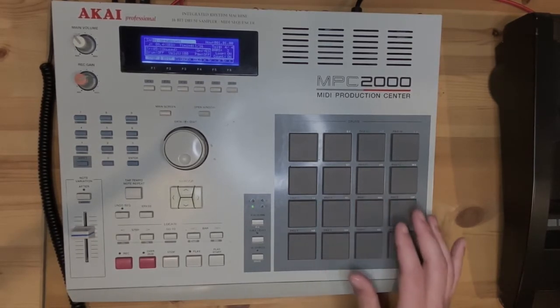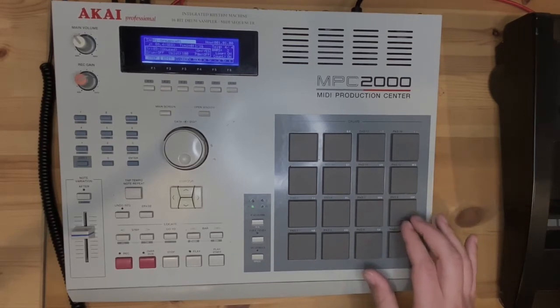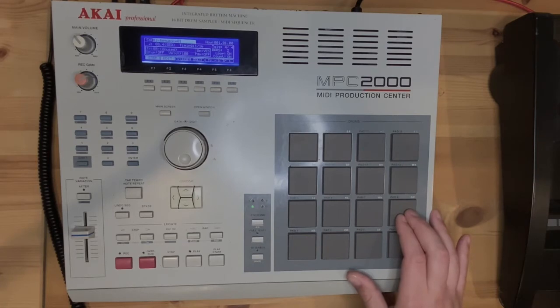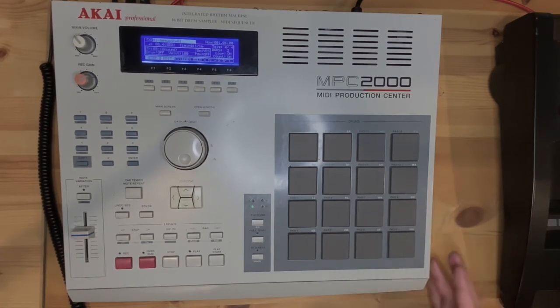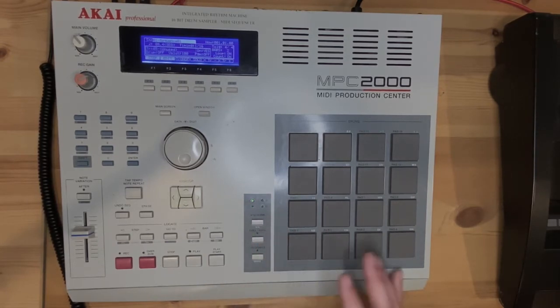I like some of these samples because they have some good low end to them. This one, I think, has a bass line, so you get the bass line mixed in. I really like this chop. This is just some horns I grabbed.